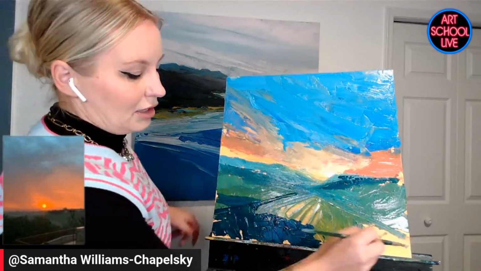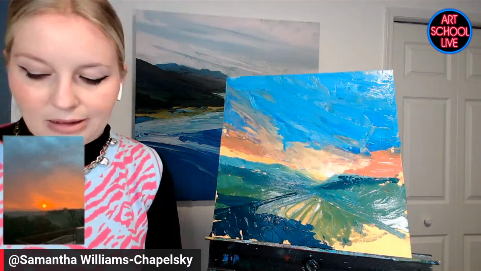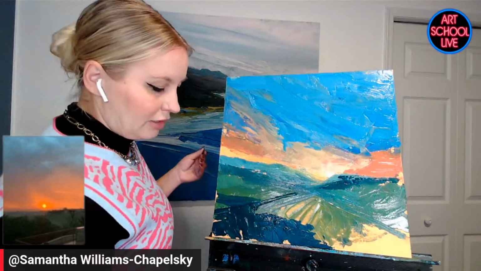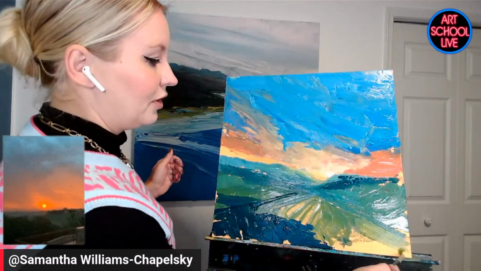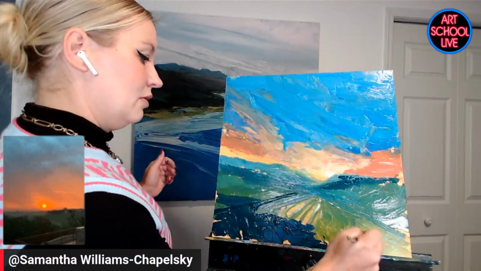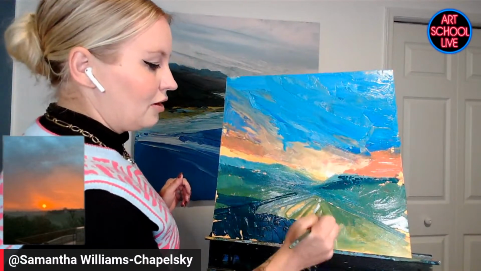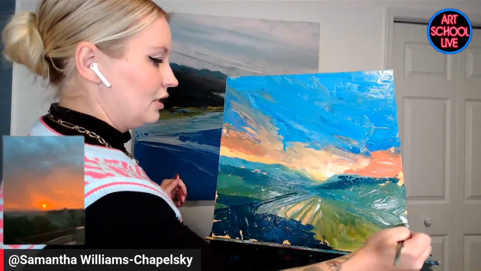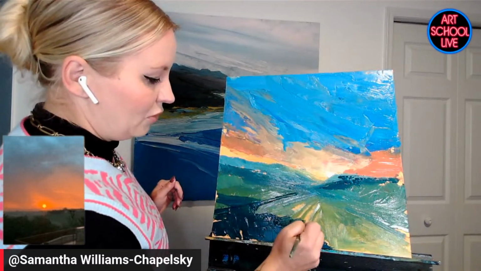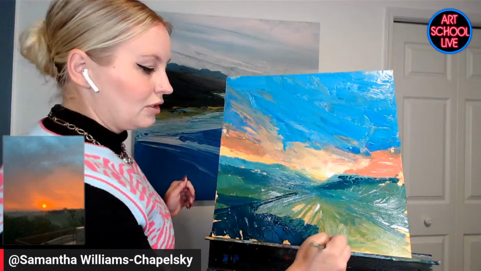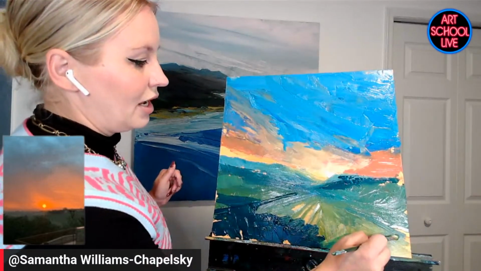Again, I really love using both brush and palette knife, just so we're not looking completely like the whole painting's done in a palette knife. I do want to have a little bit of variation there. I'm just going to scrub a little bit of color on the bottom here just to create some interesting shapes. And again, pull in some of the darks, because we do have quite a few darks in my reference photo as well, coming at different angles, and we want to play with those angles as well.